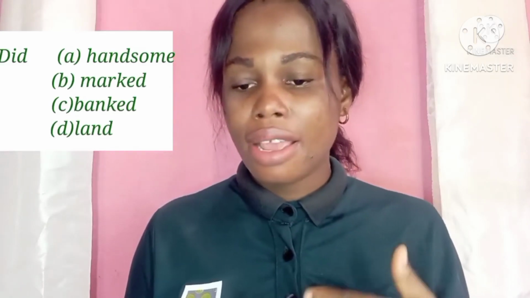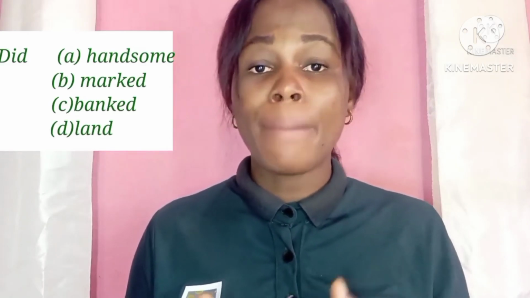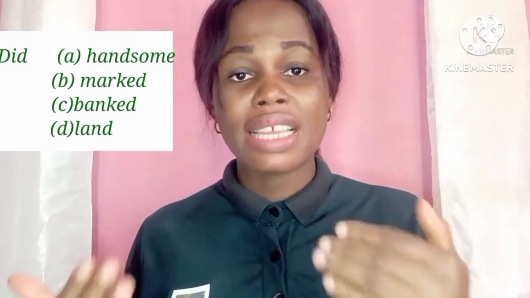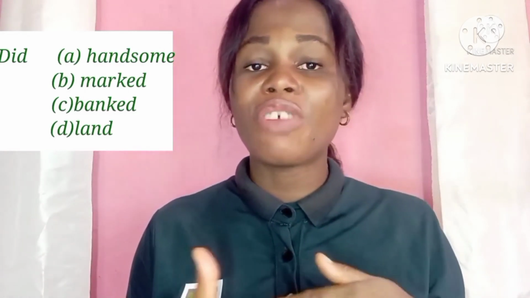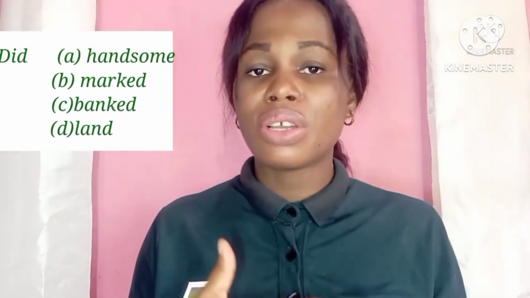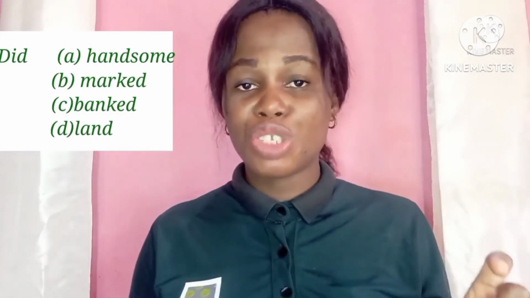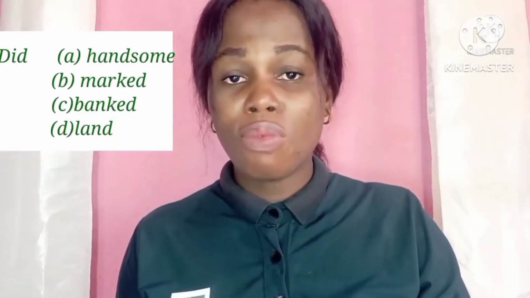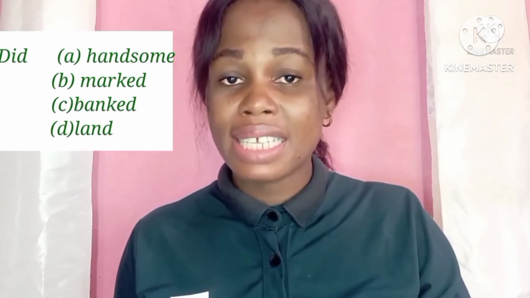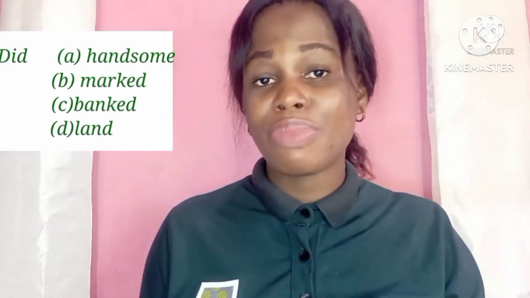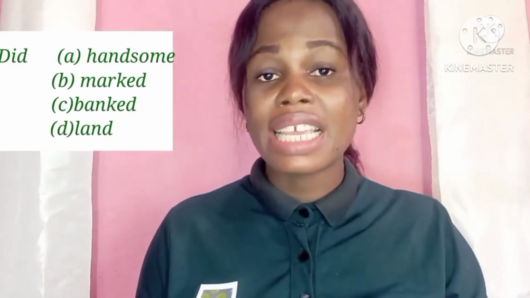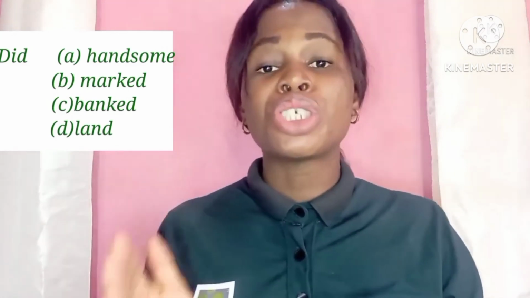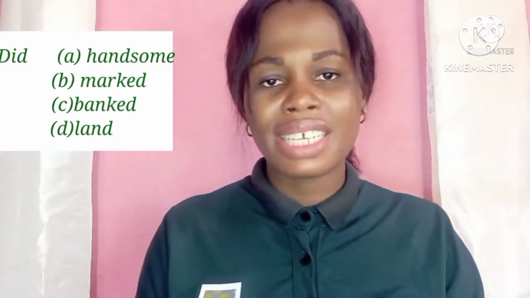Option B, marked. The last sound of the root word in marked is a voiceless consonant. So it's not the correct answer because the past tense marker is going to be pronounced as t and not as d. Option C, we have banked. So it's not the correct answer because the last sound in banked is k, just like you have in option B.